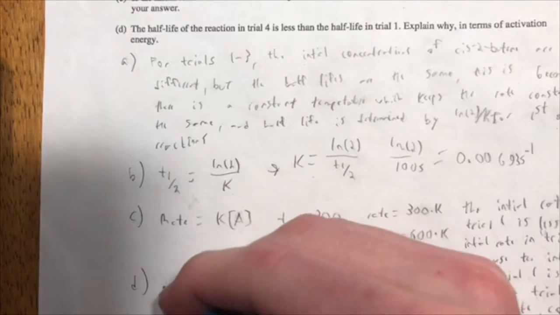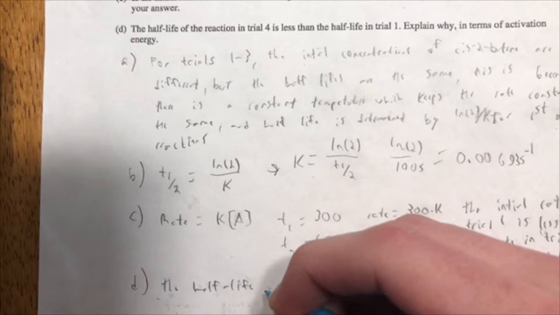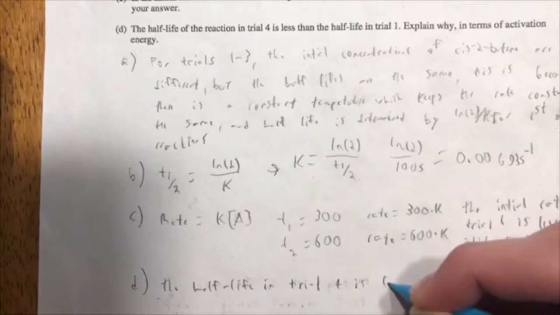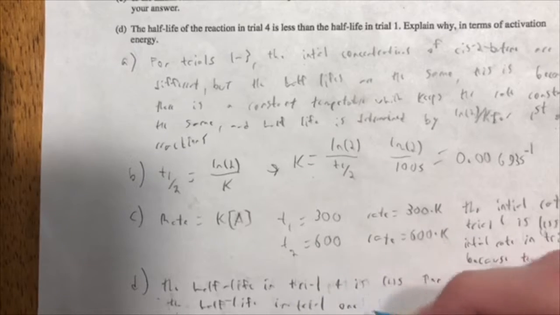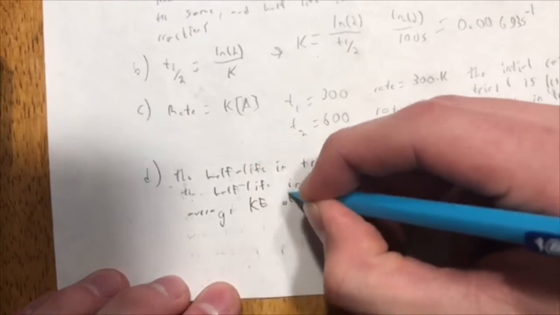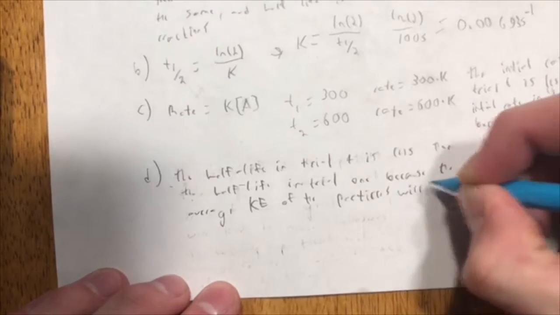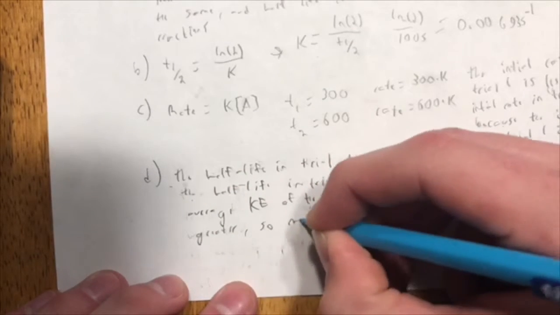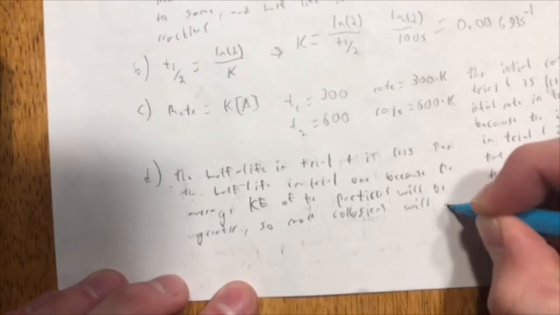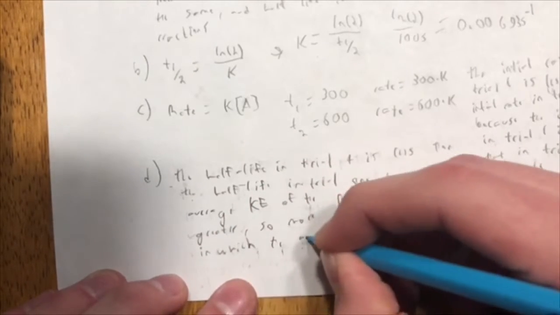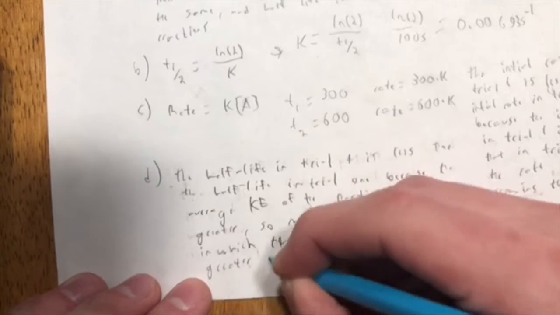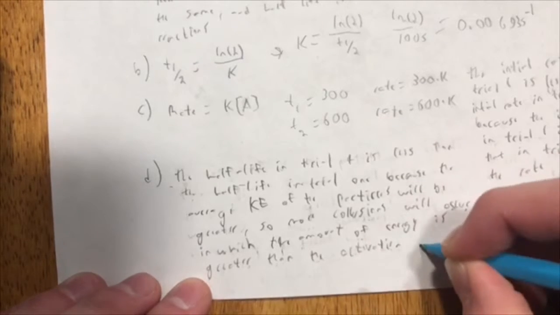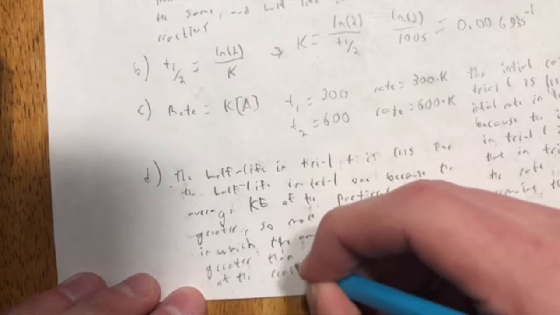So what we can say is the half-life in trial 4 is less than the half-life in trial 1 because the average kinetic energy of the particles will be greater, so more collisions will occur in which the amount of energy is greater than the activation energy of the reaction.